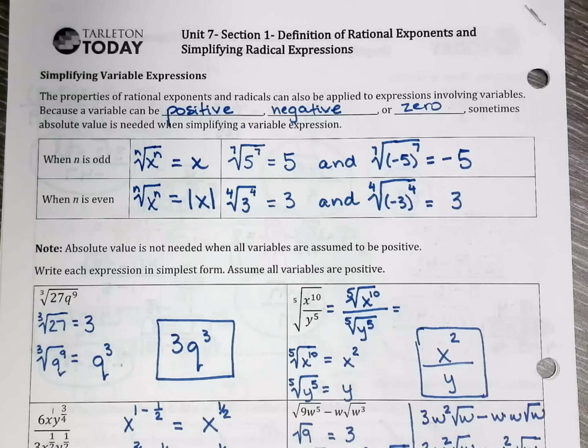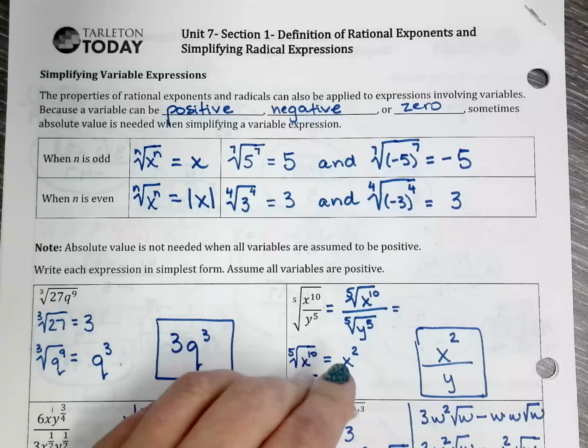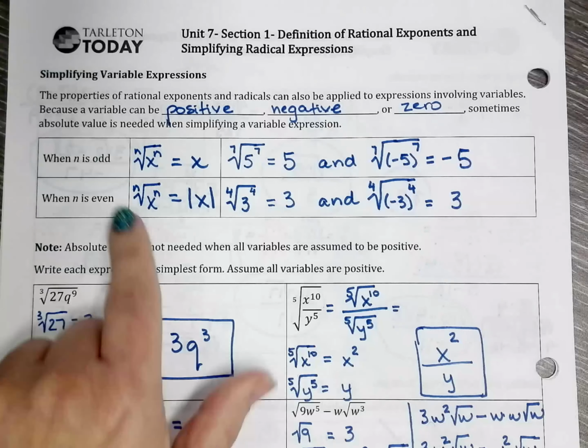We're back. This is the last page of Unit 7, Section 1. So this is page 6. So we're simplifying the expressions. Don't get too hung up on this part because it kind of makes sense as you're working on it.